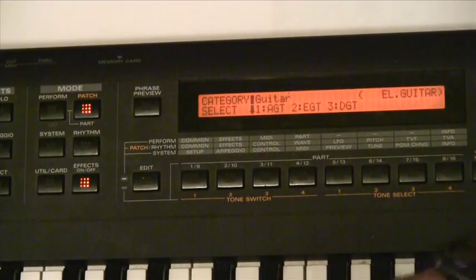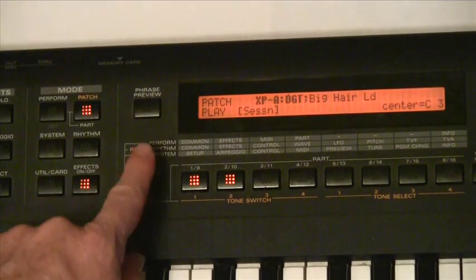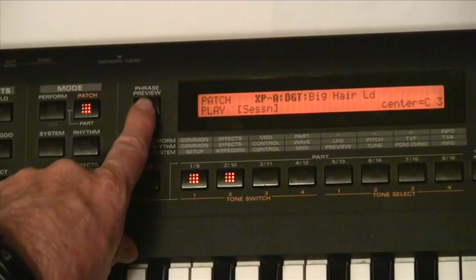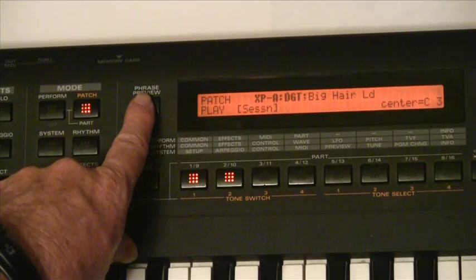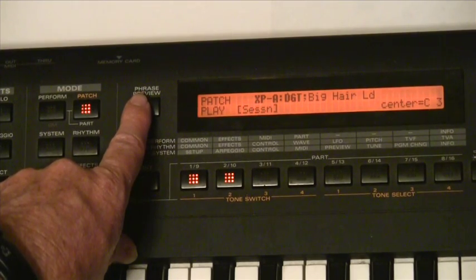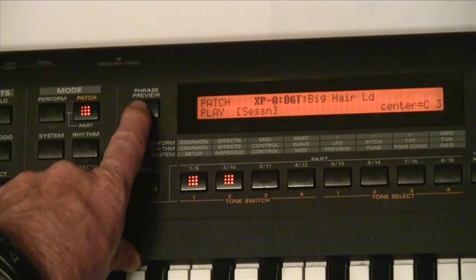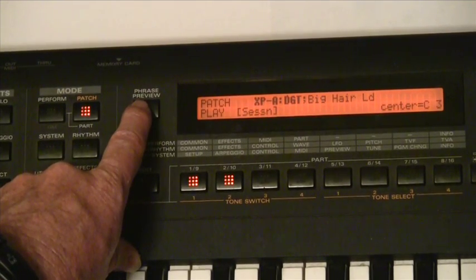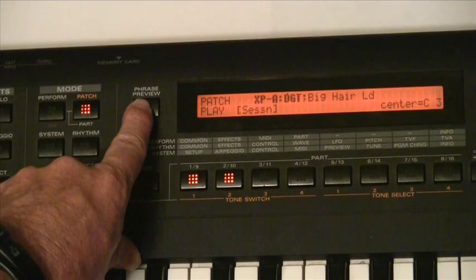No matter which guitar patch I call up, pressing phrase preview will make the synthesizer demonstrate that patch. Here's Big Hair lead again.